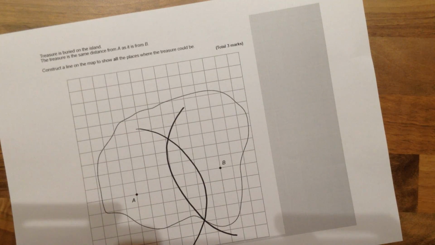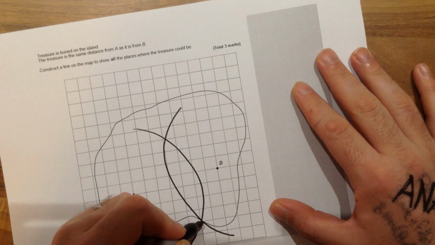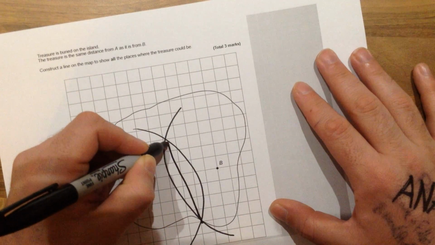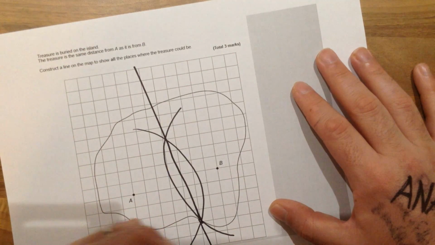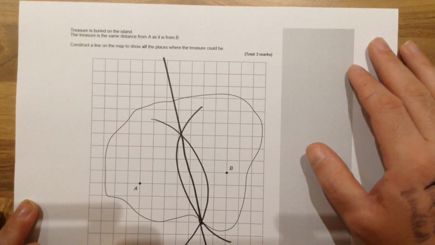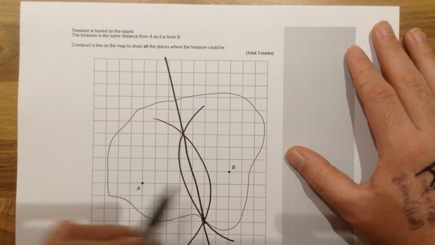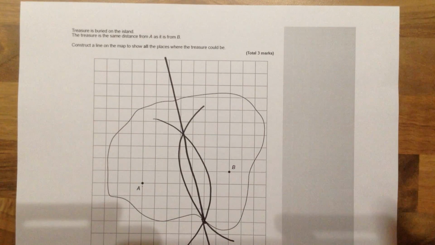If you then take your ruler and draw a line that goes through the 2 points where they cross and extends further, going all the way through the diagram, we have got that any point on that line is equidistant from A and B. Therefore, anywhere on this line is where the treasure could be buried.